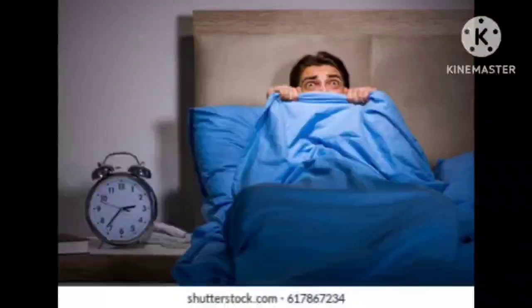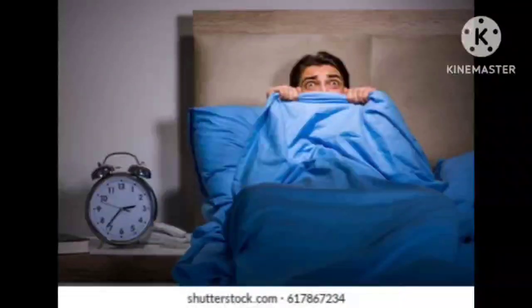HIV can hide silently for years, infecting partners unaware through intimate contact, even mothers passing it to their newborn babies.